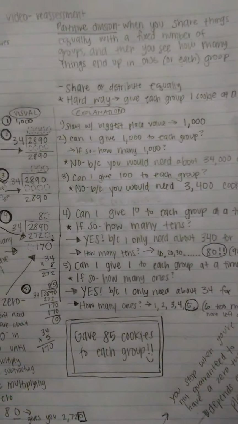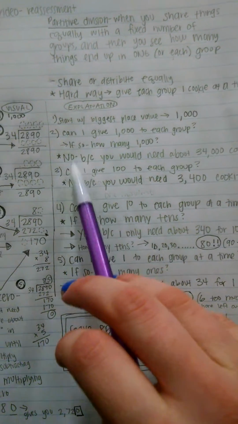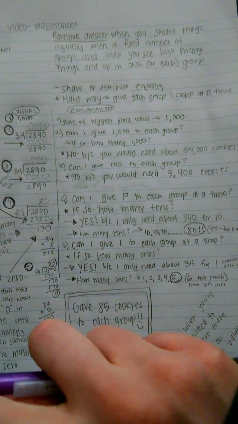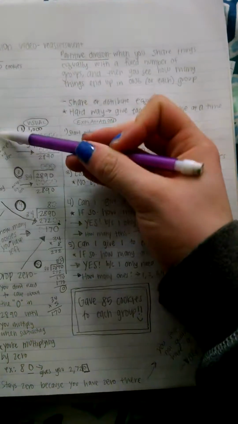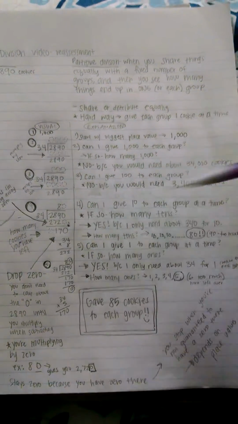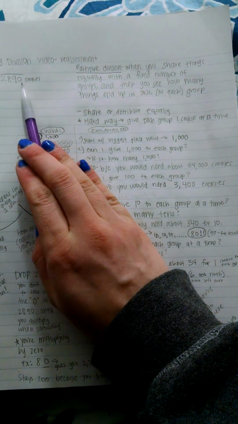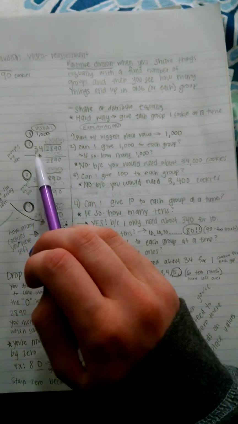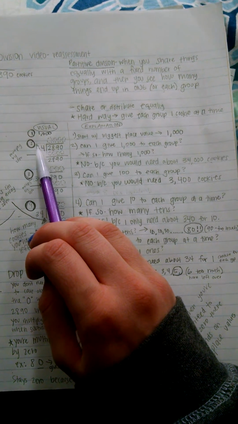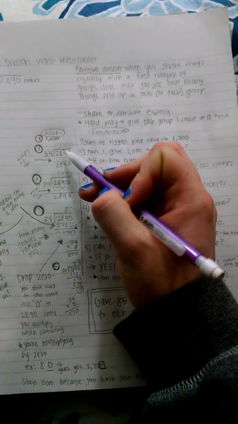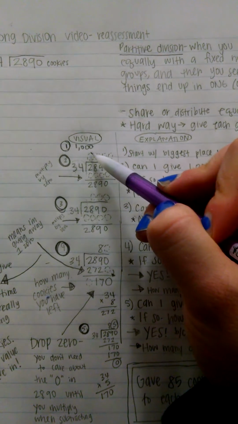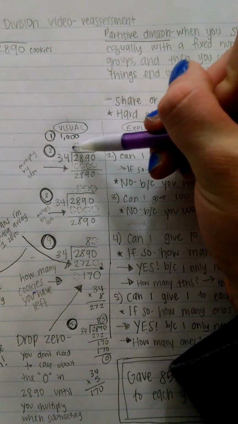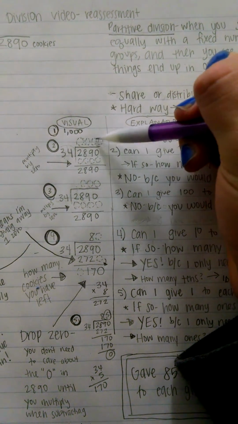So, if you can see here, no, because you need about 34,000 cookies. If you would give out 1,000 cookies to each of those groups, you do not have enough cookies to do that, because you would need about 34,000 cookies, because 1,000 times 34 is 34,000. So right here you can see what I did. You don't have to draw these zeros, but just so you can understand better, you can kind of dot in these zeros.